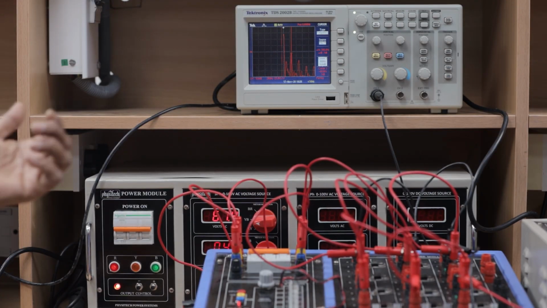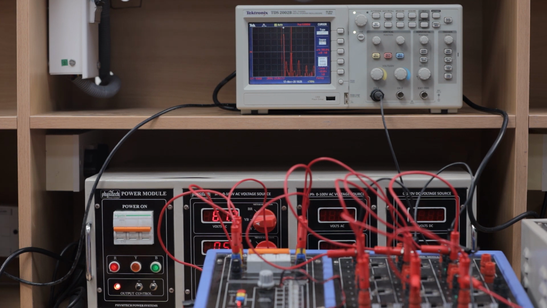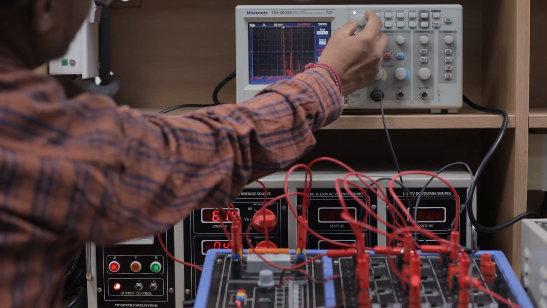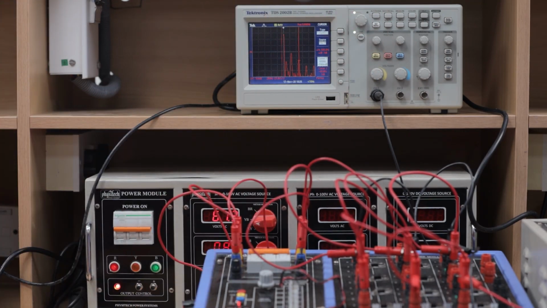Now we'll find the output voltage at the second harmonic, 600 Hz. Move the cursor to 600 Hz. At 600 Hz, the dB value is 990 milli dB, or sometimes it varies to minus 1.79 dB. These values convert into V fundamental RMS at the second harmonic.